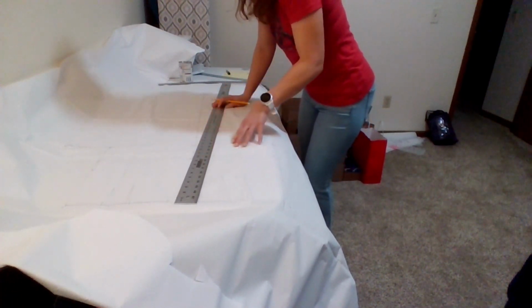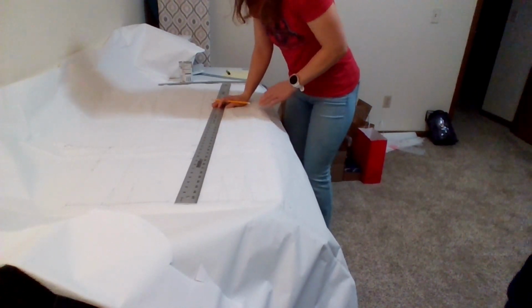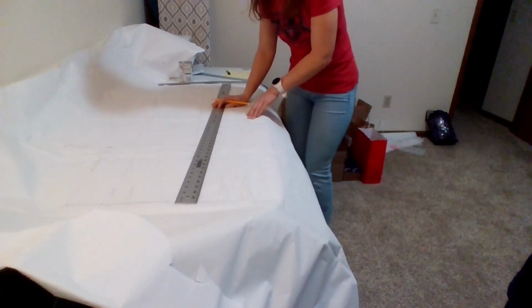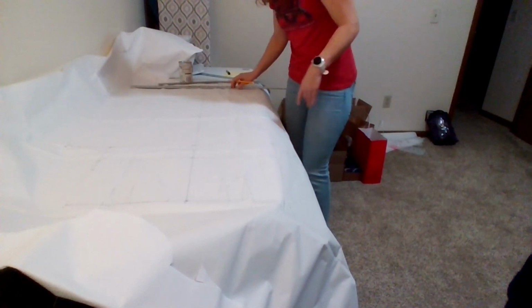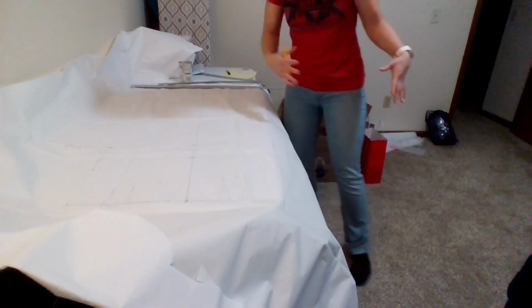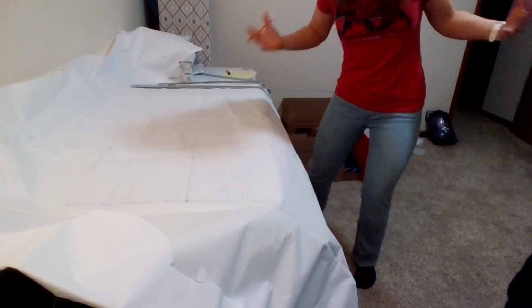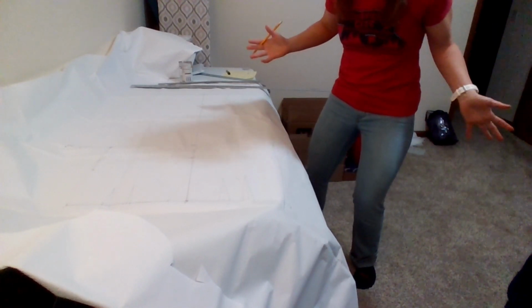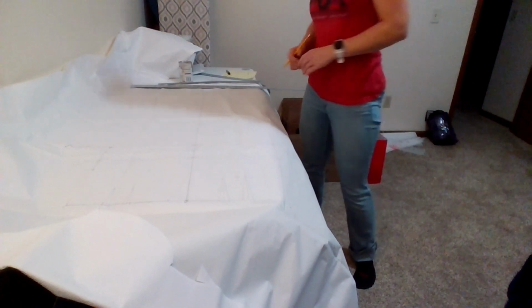If you're a particularly small person, you probably want them smaller, and if you are a particularly large person, then you want them larger. The width of the bottom of your pants is entirely at your discretion. You like them big, you like them tight, whatever you like.